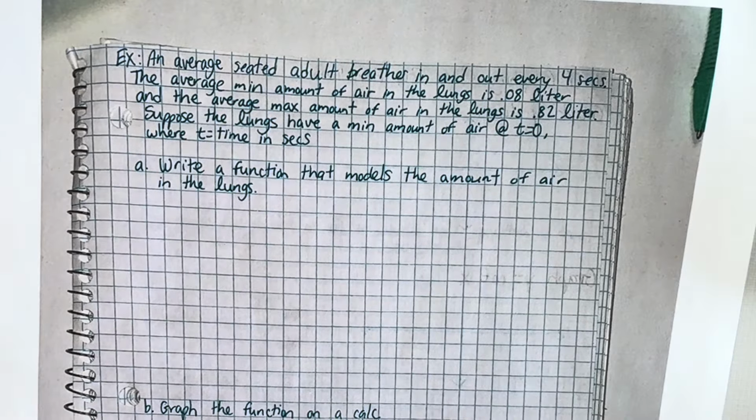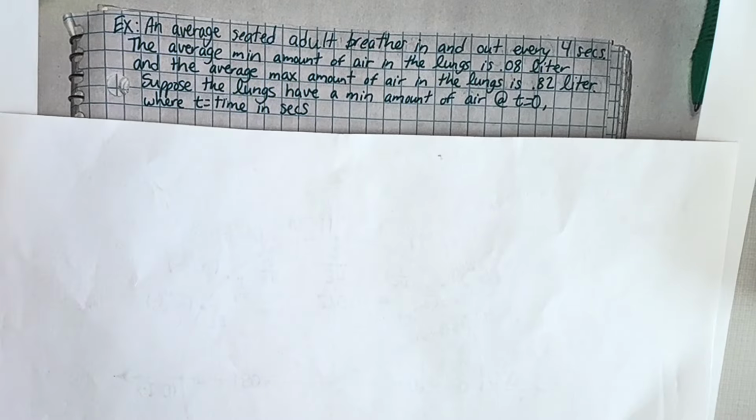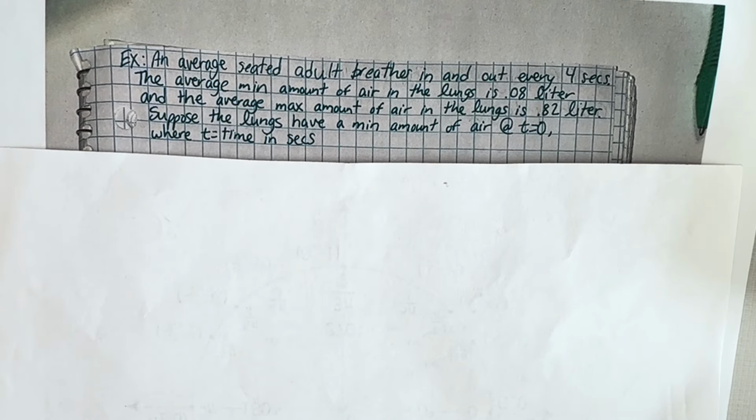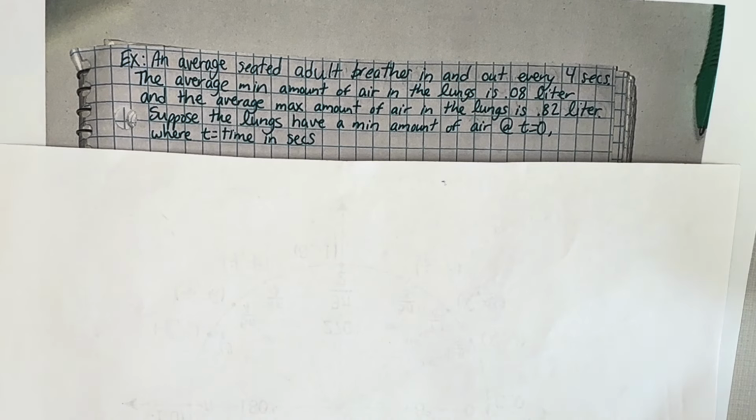It says, an average seated adult breathes in and out every 4 seconds. The average minimum amount of air in the lungs is 0.08 liters, and the average maximum amount of air in the lungs is 0.82 liters. Suppose the lungs have a minimum amount of air at t equals 0, where t equals time in seconds. Write a function that models the amount of air that is in our lungs.